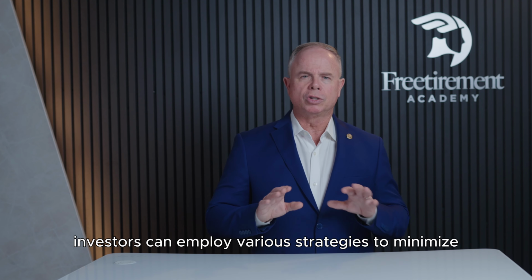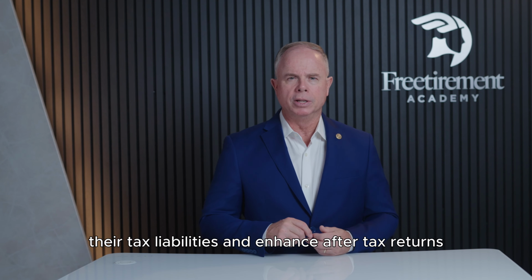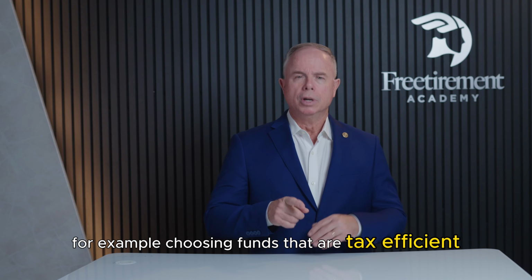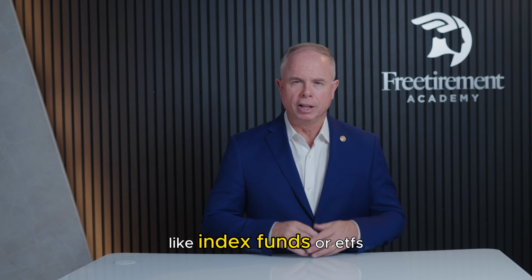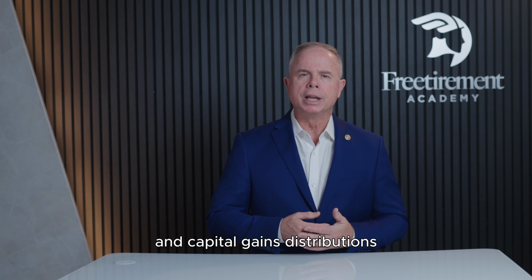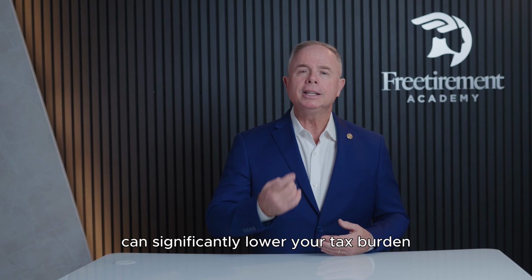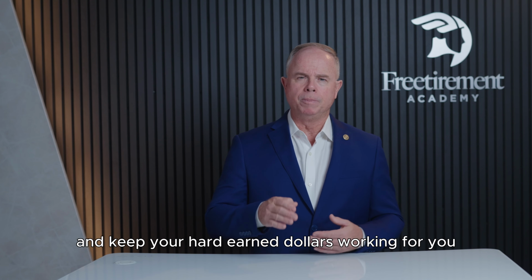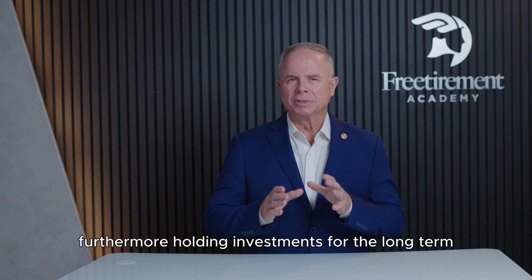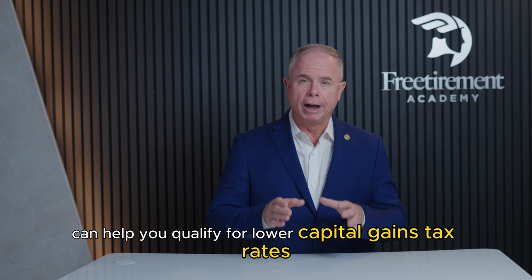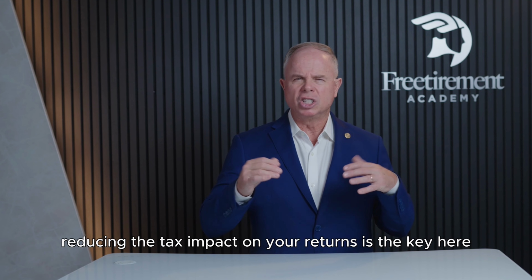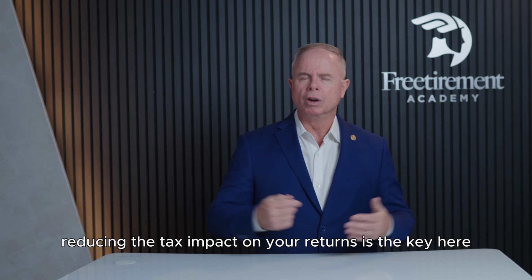Understanding these tax implications is essential for effective tax planning and optimizing your investment returns. Investors can employ various strategies to minimize their tax liabilities and enhance after-tax returns. For example, choosing funds that are tax efficient, like index funds or ETFs, which often have lower turnover and capital gains distributions, can significantly lower your tax burden and keep your hard-earned dollars working for you. Furthermore, holding investments for the long term can help you qualify for lower capital gains tax rates. Reducing the tax impact on your returns is the key here.